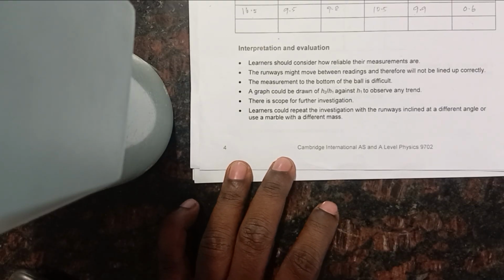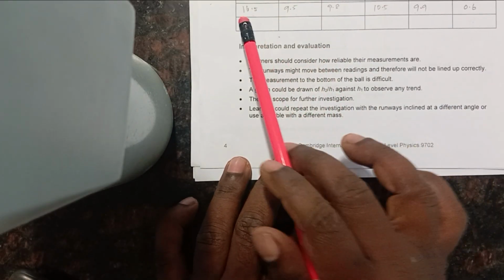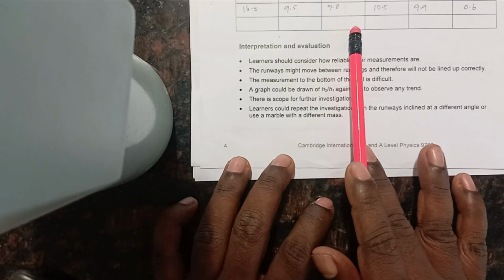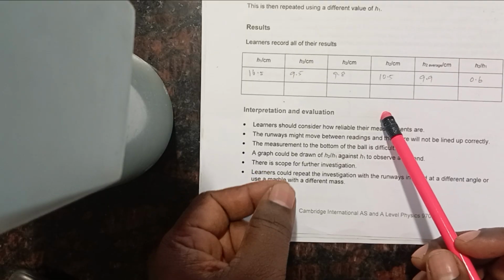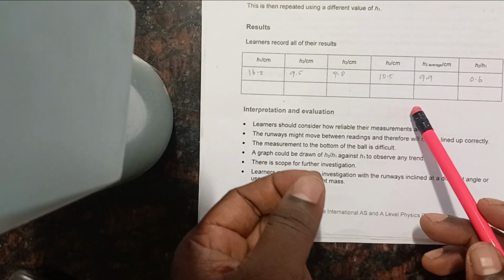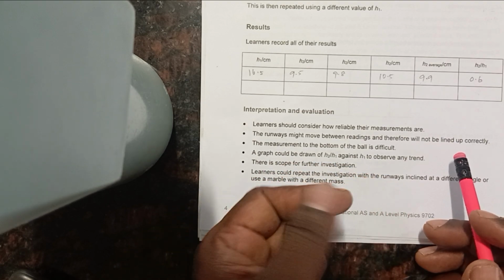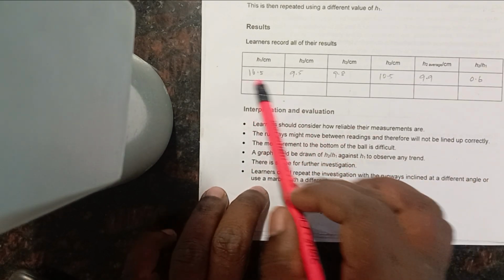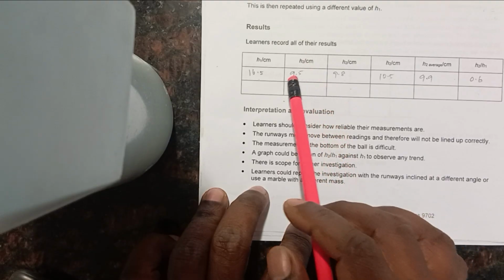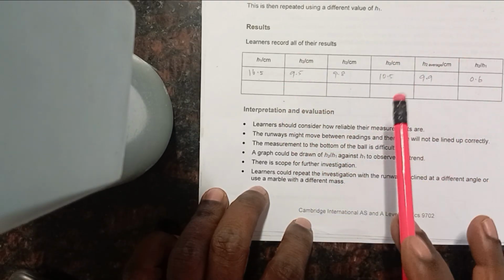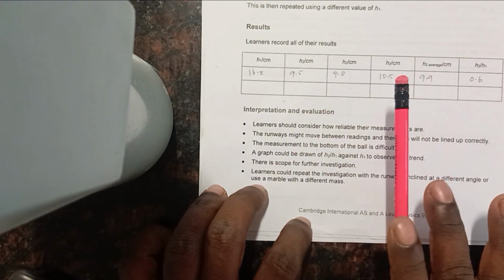Learners should consider how reliable their measurements are. How reliable means, how are we taking the reading, are we taking this reading correctly, otherwise it will change. If I keep it at 16.5, sometimes it is 16.6, I may keep it at 16.7, likewise it changes. So first you check whether it is correct and reliable or not.